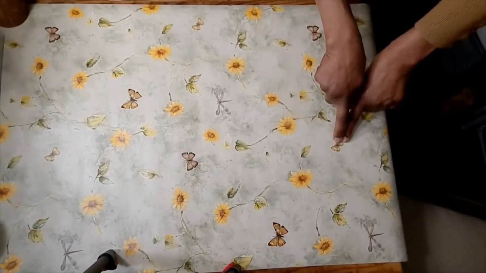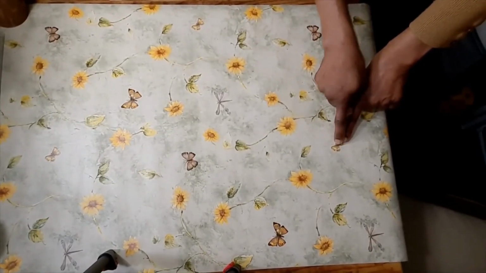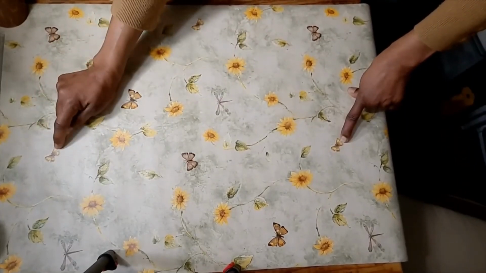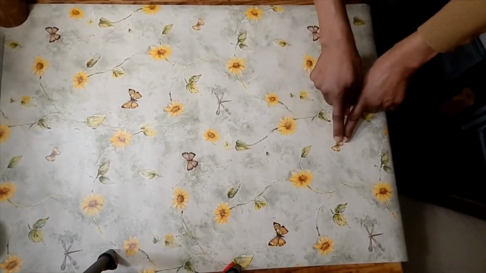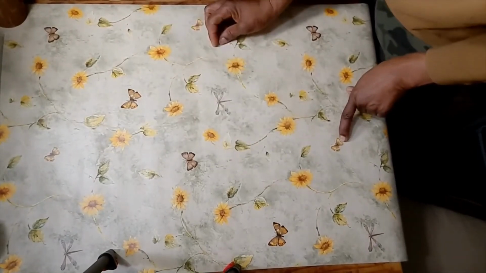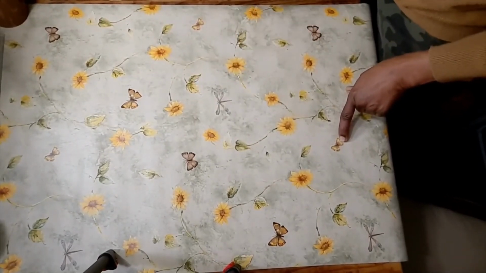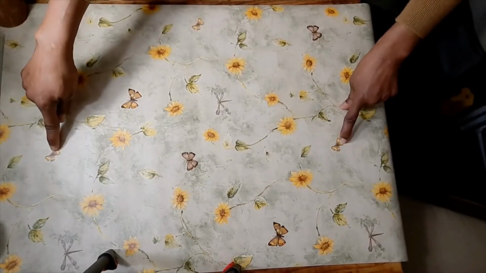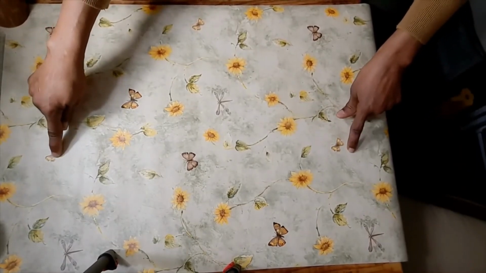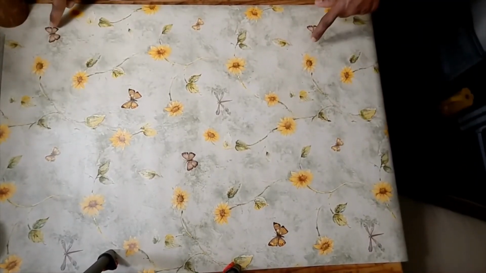Some pattern repeats have a way longer gap than other pattern repeats, but you have to make sure to look for that, because you could just look at this wallpaper and maybe think, no, it doesn't have a pattern repeat, but yes, it does. There is just a huge gap between the two same patterns. Over here is the same thing.